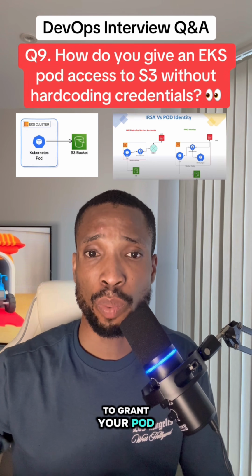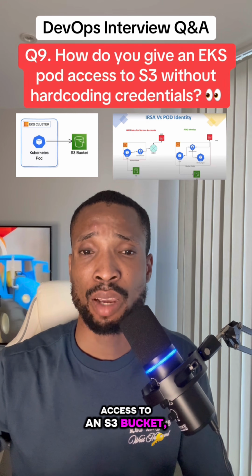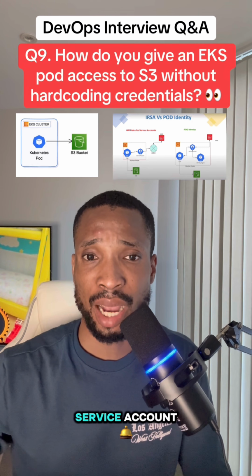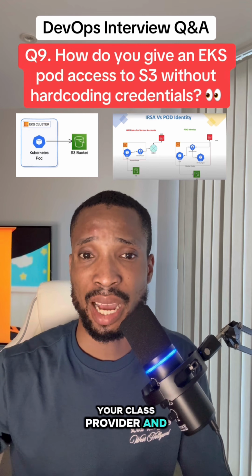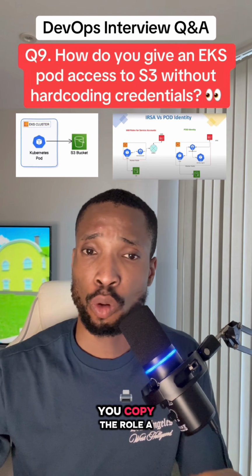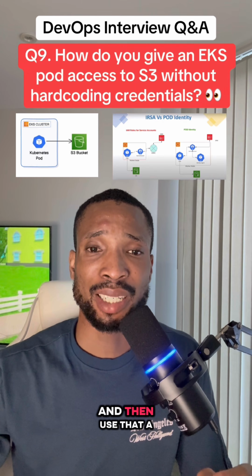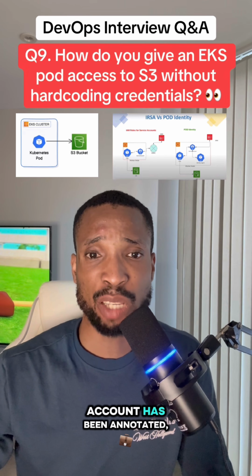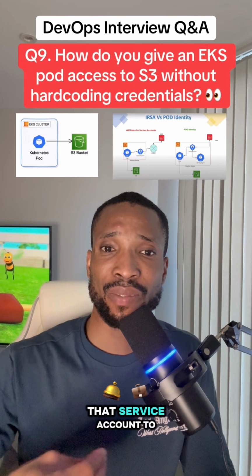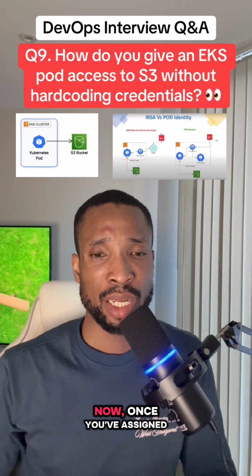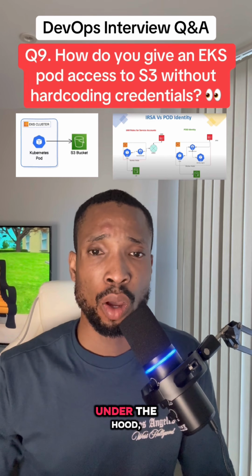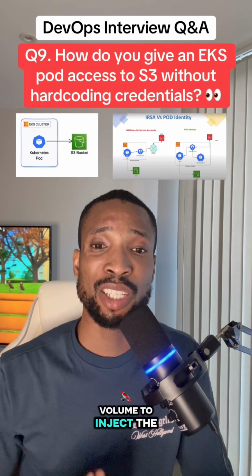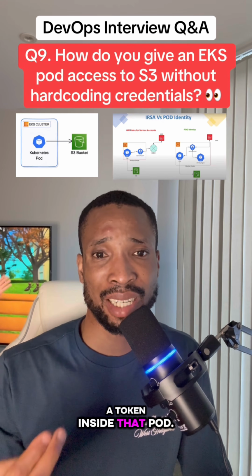In order for you to grant your pod access to an S3 bucket, first of all, you need to create a service account. Then you go to your cloud provider and create an IAM role. You copy the role ARN and then use that ARN to annotate your service account. Once your service account has been annotated, you can assign that service account to your pod. Once you've assigned that service account to your pod, under the hood, Kubernetes uses a projected volume to inject a token inside that pod.